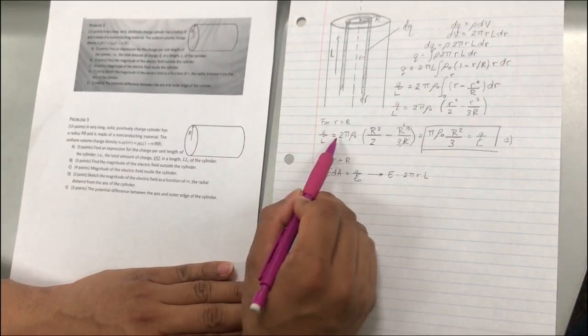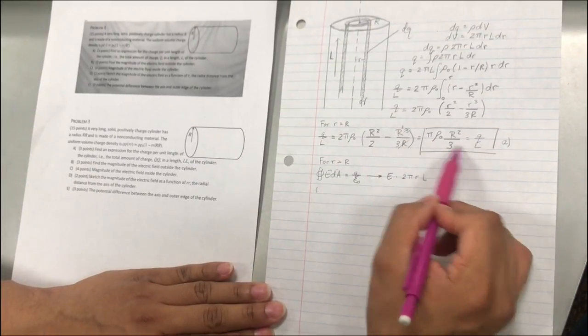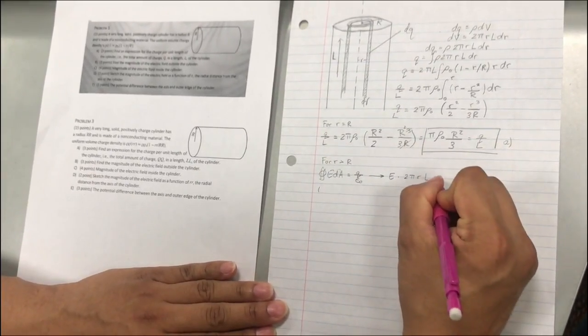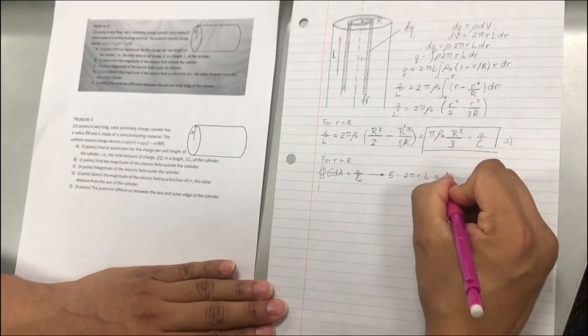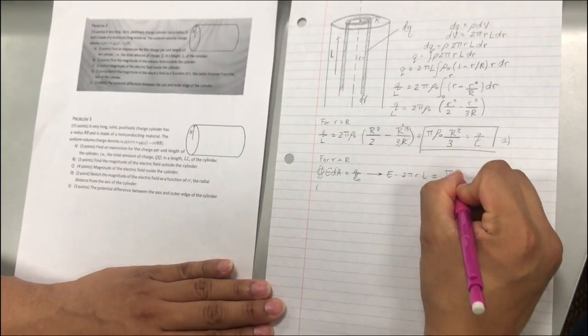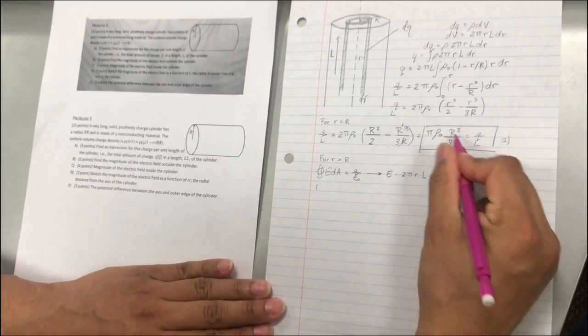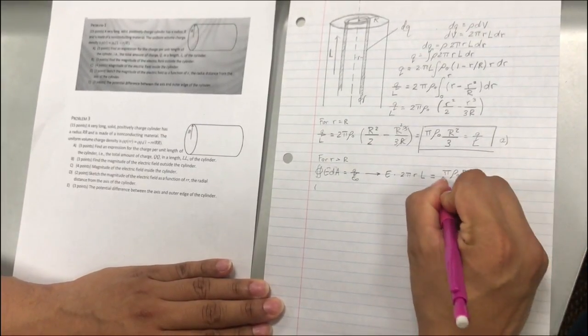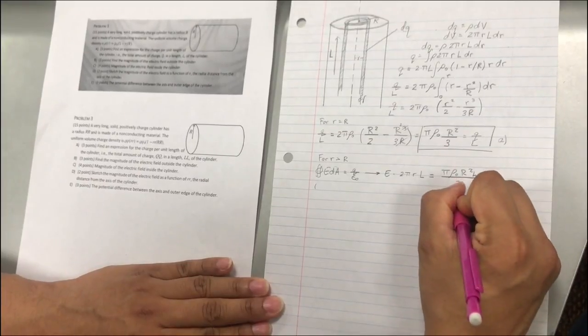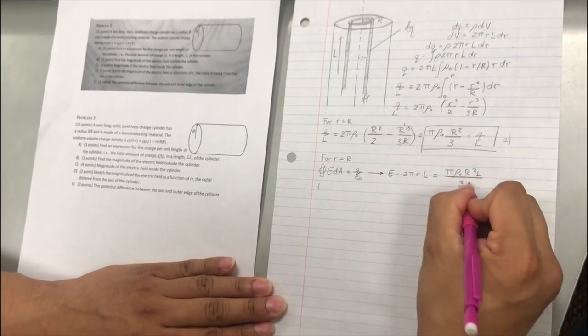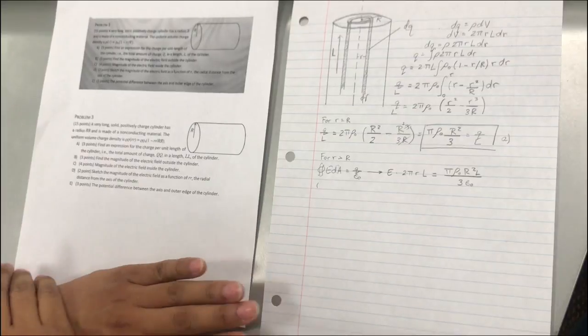So Q would equal this, but multiply L over here. So Q would equal pi rho naught big R squared. Remember, we have to bring the L over, L divided by 3 epsilon naught. So this is our equation.